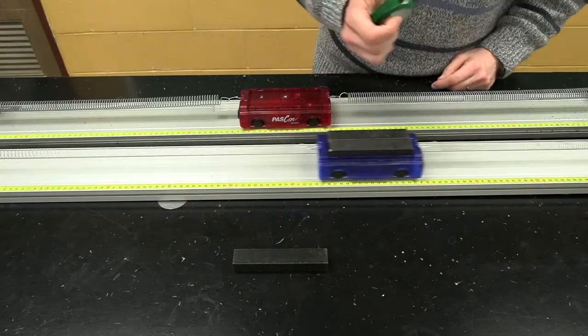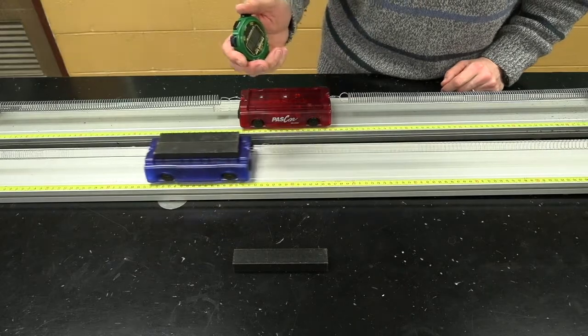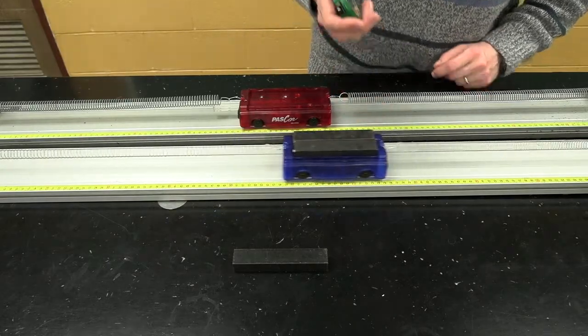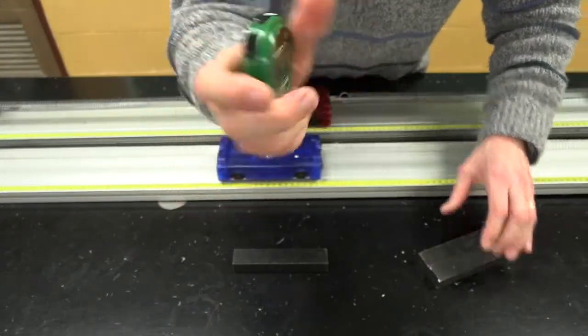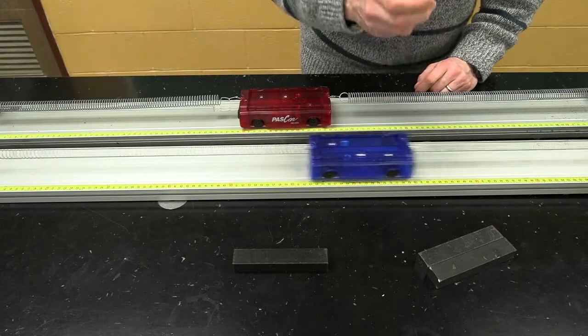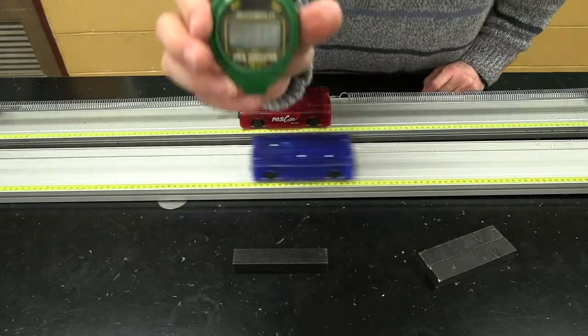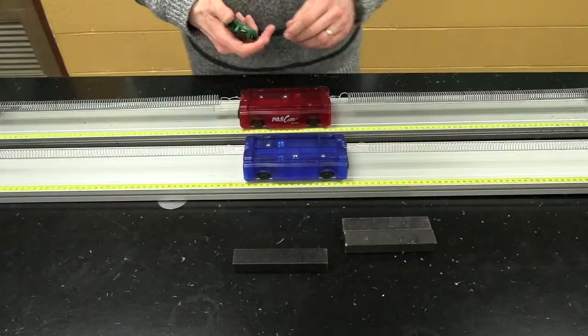In fact, if I were to time this, start, stop. About 2.8 seconds, as you could see. And then if I were to time this like this, so start, stop. 1.33 seconds. So more mass, more period.